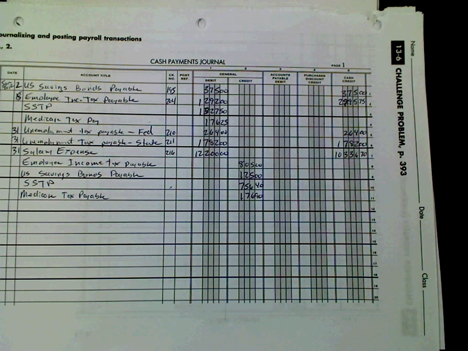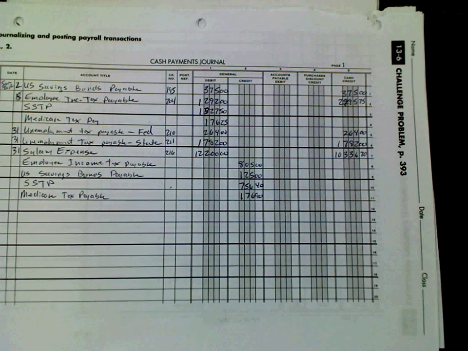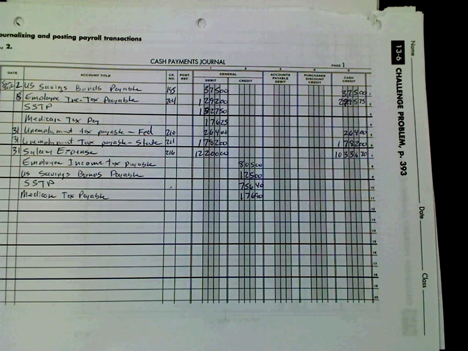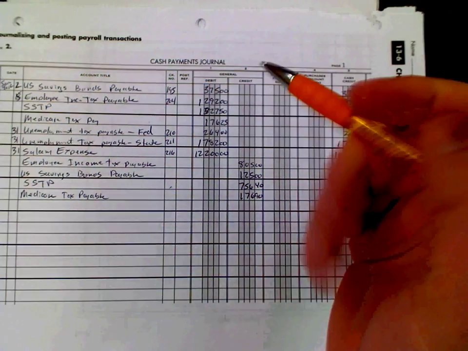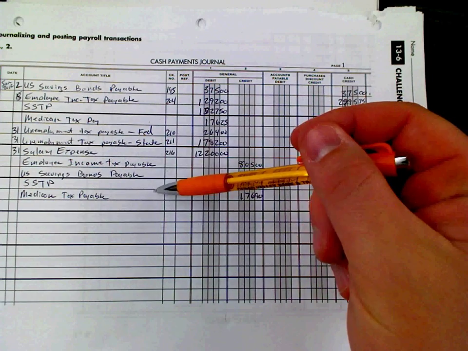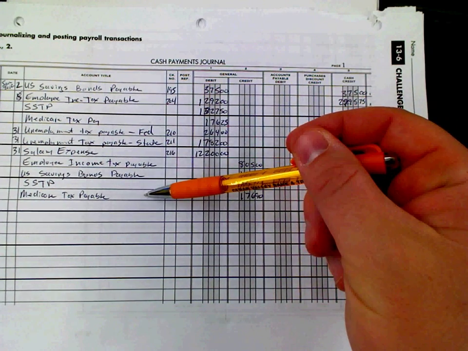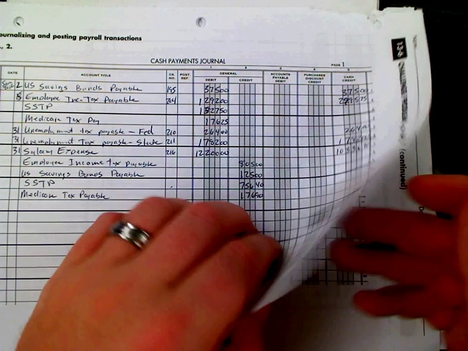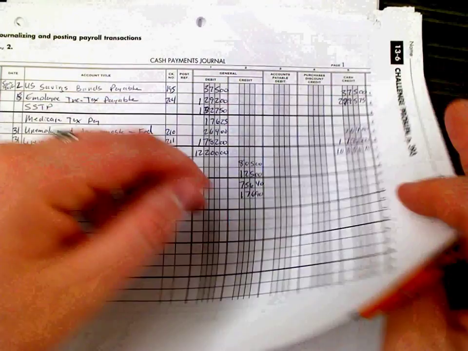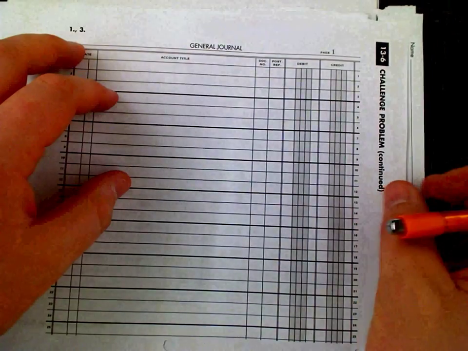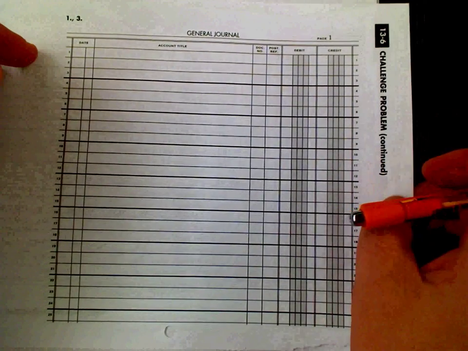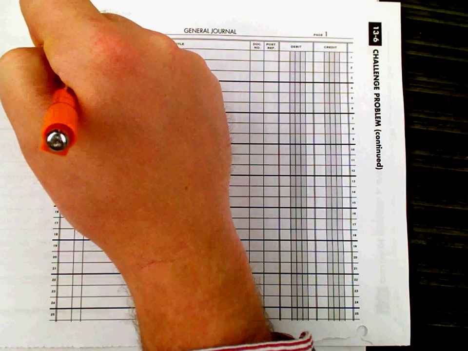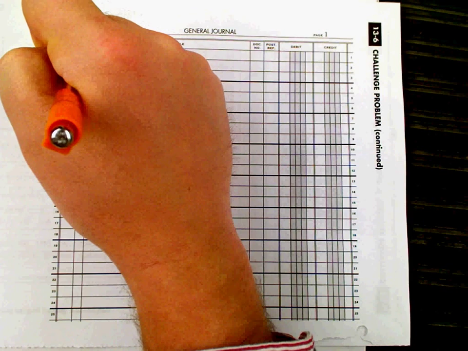Okay, then 31st, recorded employer payroll taxes. So these are the taxes that employees pay. Now we have to record the taxes that employers pay. Employers pay 4 taxes. What are they? Social Security. Medicare.